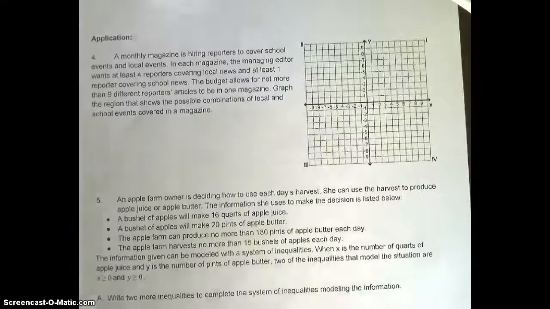Wonderful. So let's go ahead and get to the back. Now, application problem. A monthly magazine is hiring reporters to cover school events and local events. In each magazine, the managing editor wants at least 4 reporters covering local news and at least 1 reporter covering school news. The budget allows for no more than 9 different reporter articles to be in one magazine. Graph the region that shows the positive combinations of local and school events covered in the magazine.